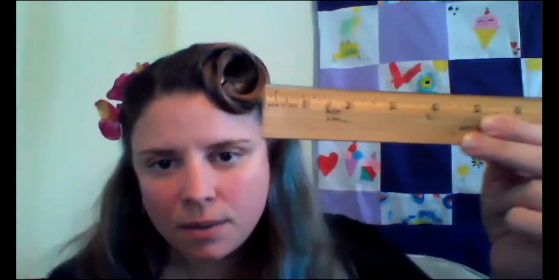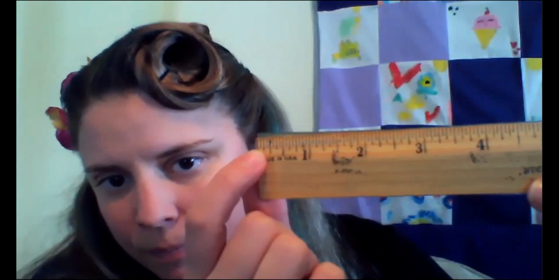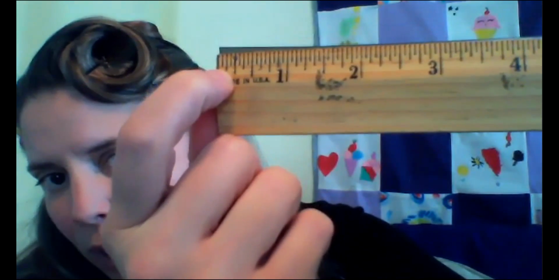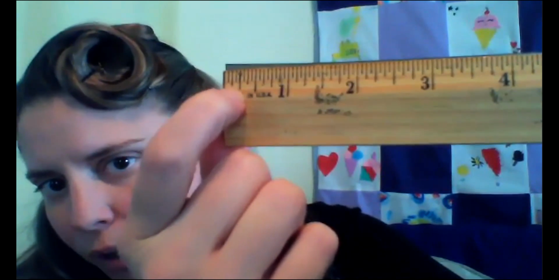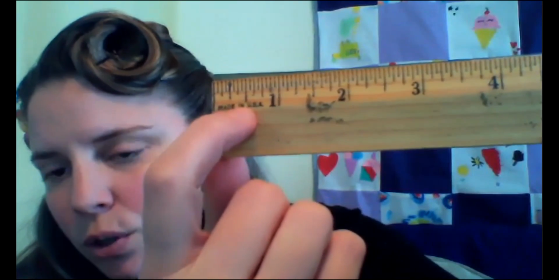That's because my ruler is cut up into 16 pieces. So each one of these little lines is 1/16. When you get to the line that's a little bit longer, that's 1/8. This one that's even longer is 1/4. When you get right in the middle, you get to 1/2.